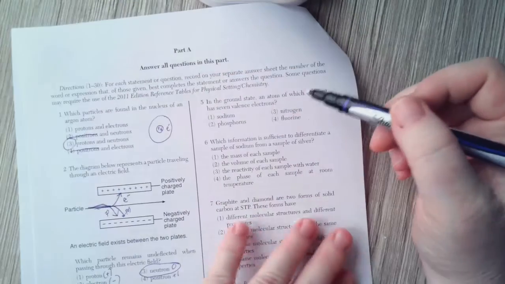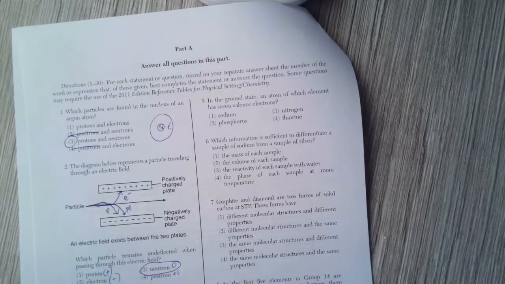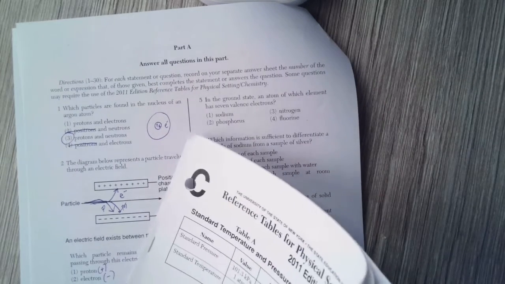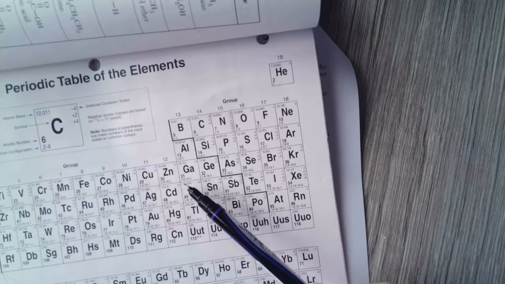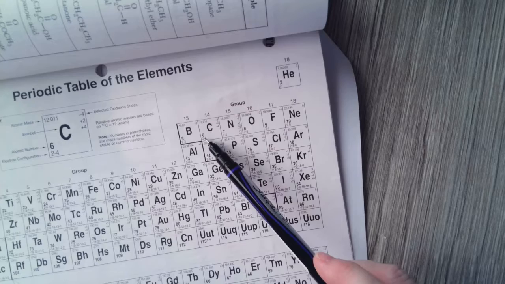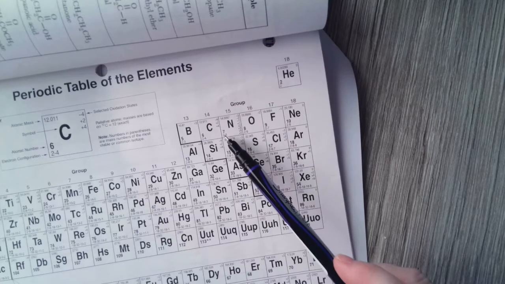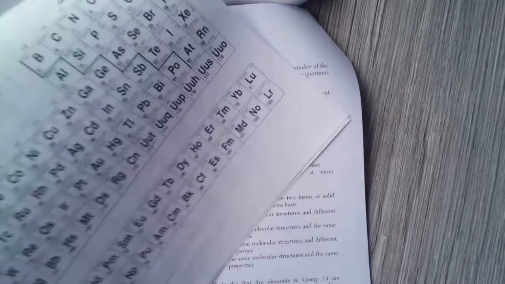In the ground state, an atom of which element has 7 valence electrons? If you don't remember this, well, I just know it, but let's look. So we go to the periodic table and we look at valence electrons. 3. It's the last number in the electron configuration. 4, 5, 6, 7. So any of the halogens. So which one do we see? Sodium? No, that's way over here in group 1.